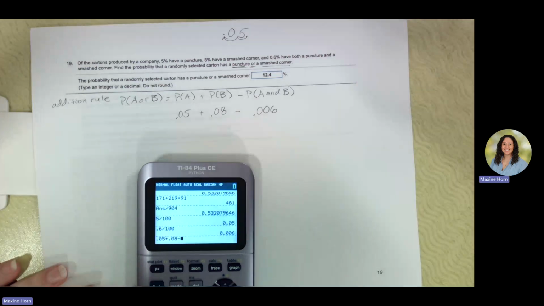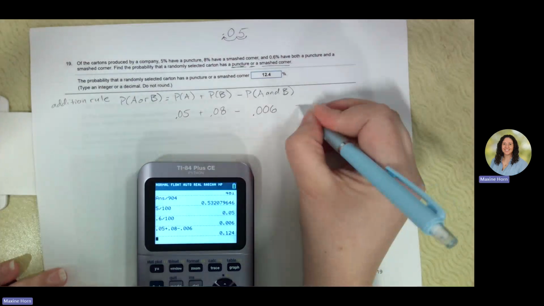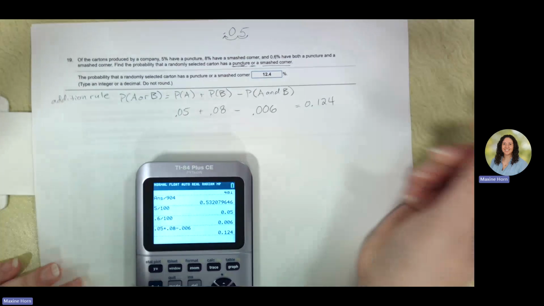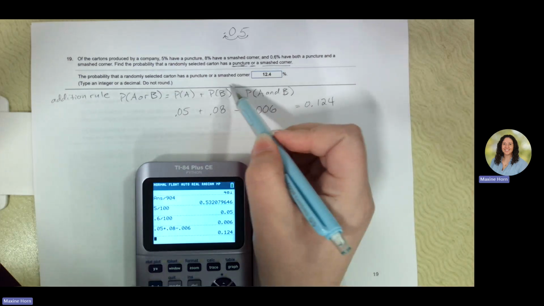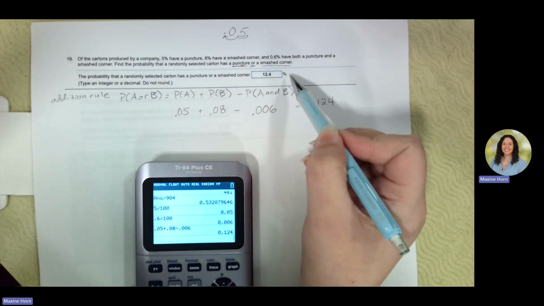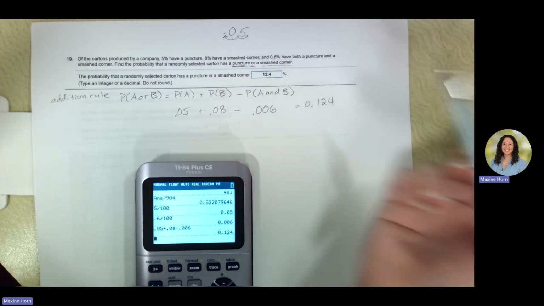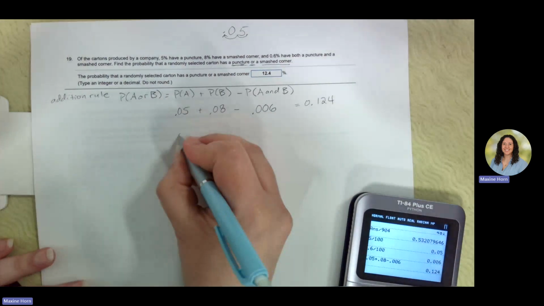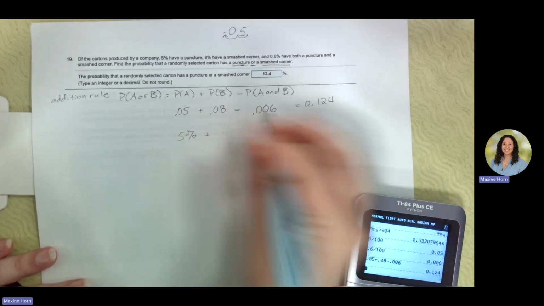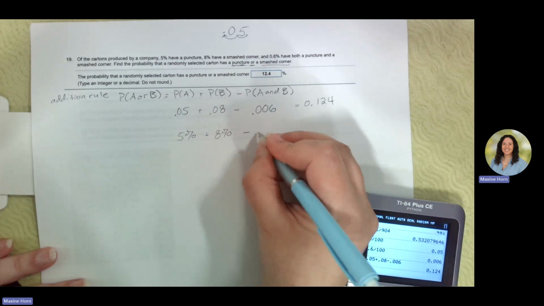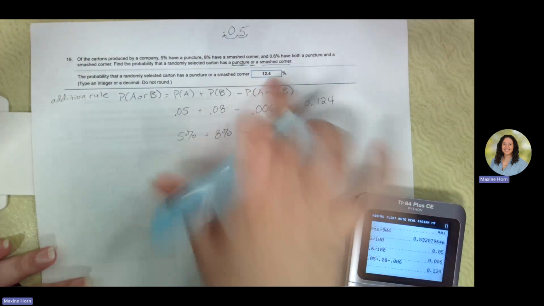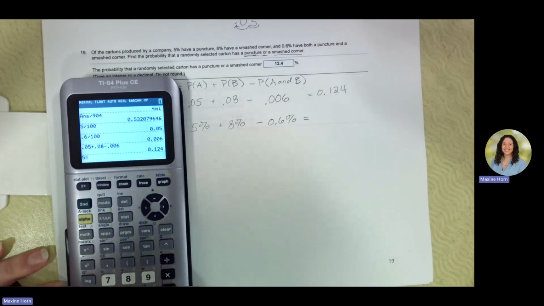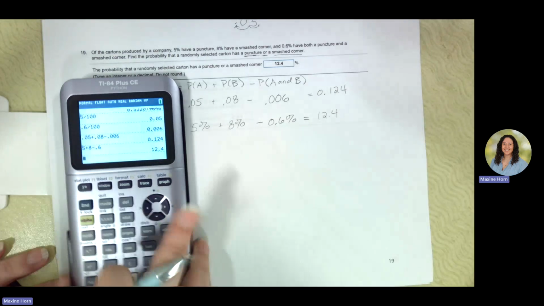So we plug this into the calculator: 0.05 plus 0.08 minus 0.006, and we get 0.124. I've just been talking about how to go from percentage to decimal because it's important that you know that, but you'll notice they actually want the answer as a percentage. So what you could have done was 5% plus 8% minus 0.6%, and when you get your answer, it's already in percentage form. 5 plus 8 minus 0.6 gives you 12.4.